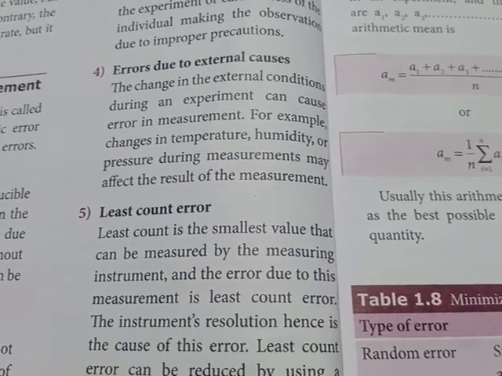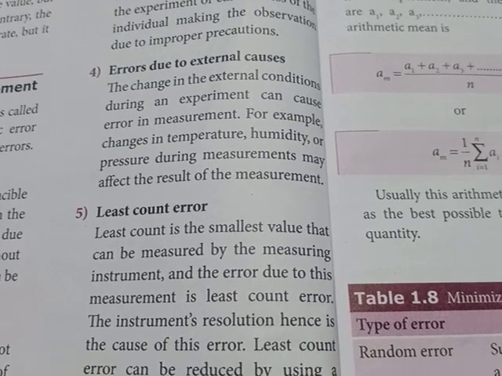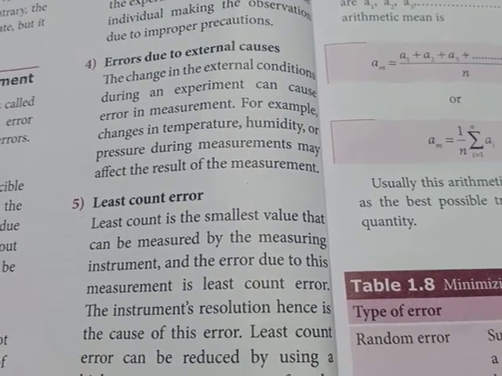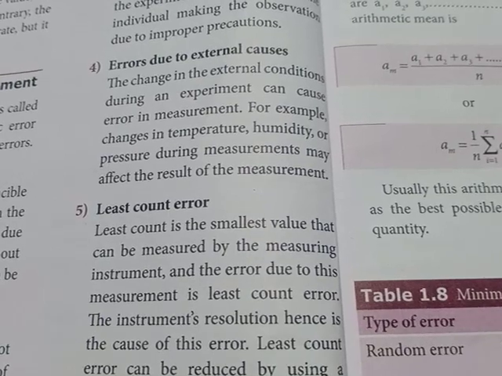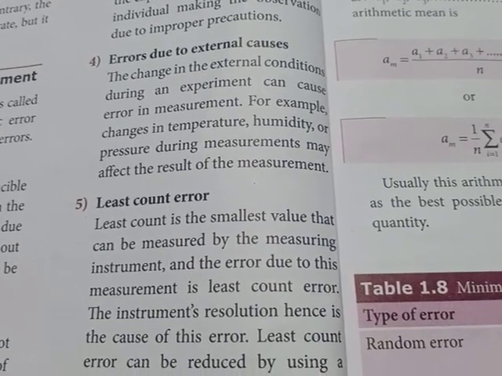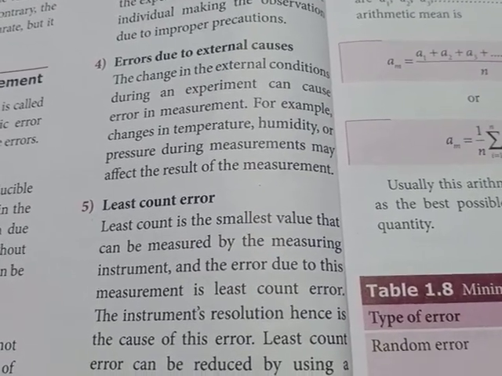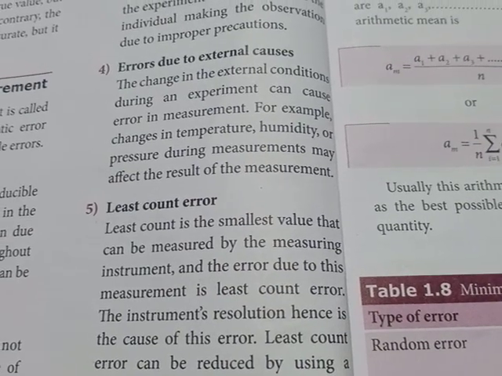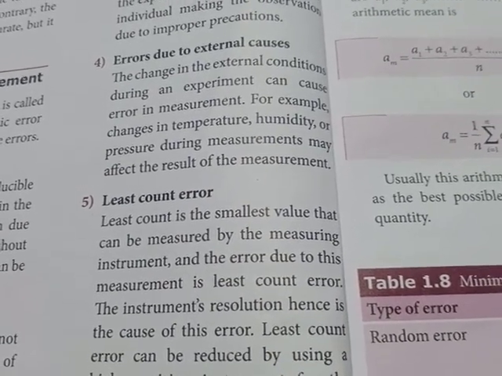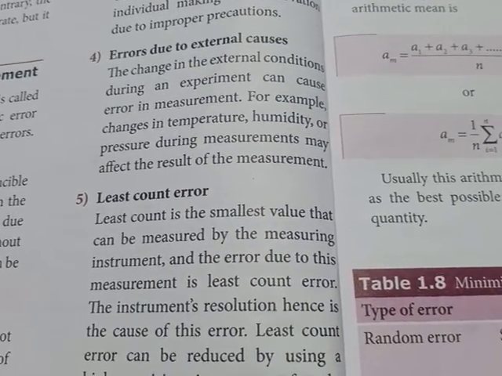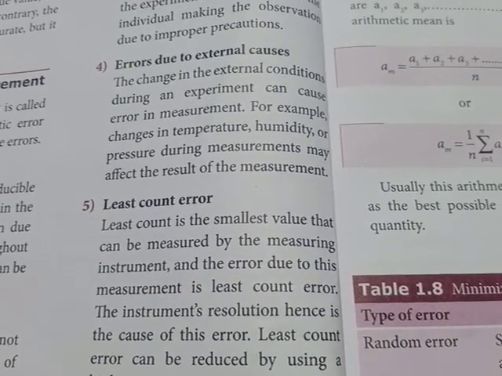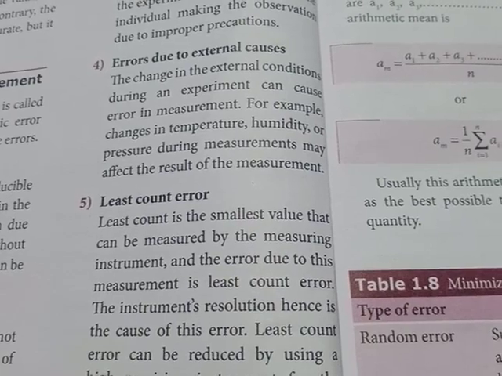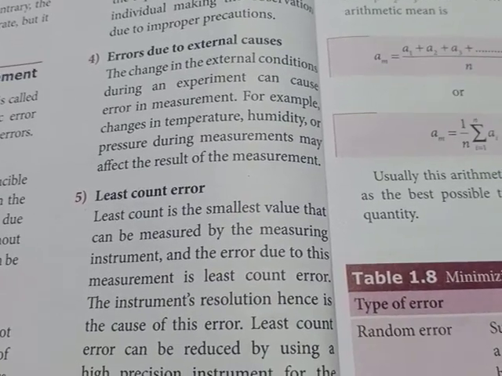You are putting water in a calorimeter and measuring the temperature using a thermometer. If the outside temperature is very cold, what will happen? The hot water will cool down fast, and when it cools down fast, our readings won't be accurate. That is error due to external conditions.